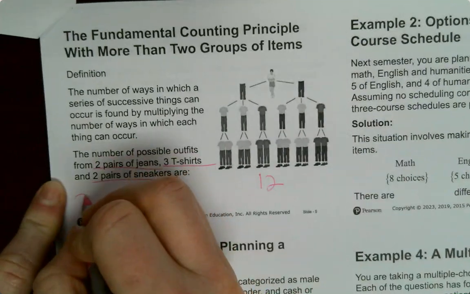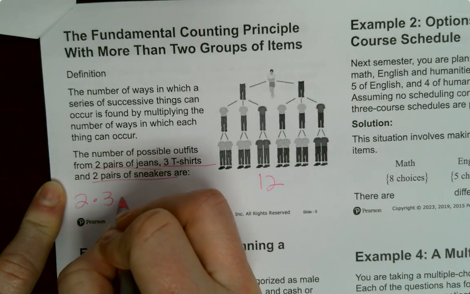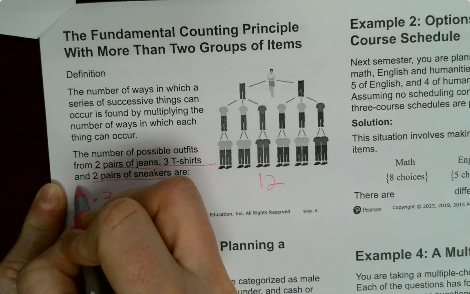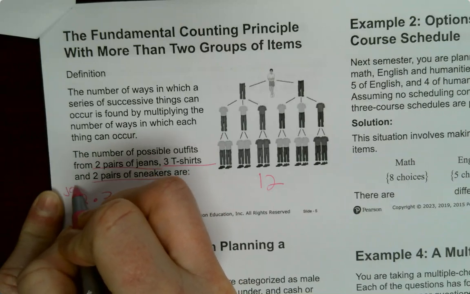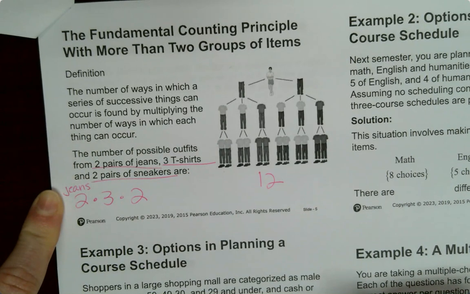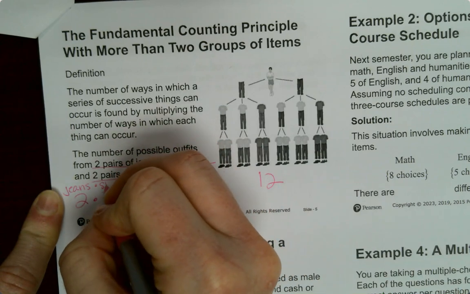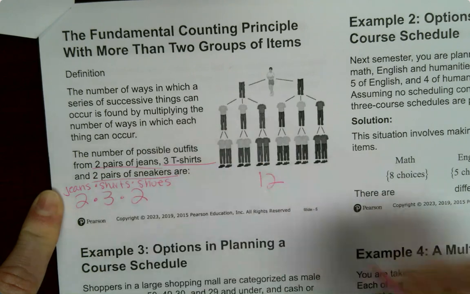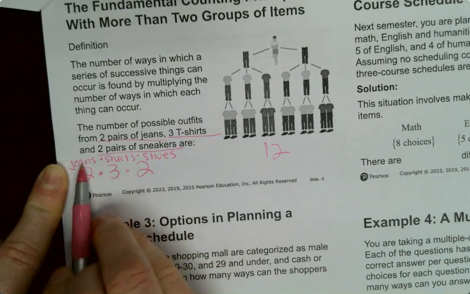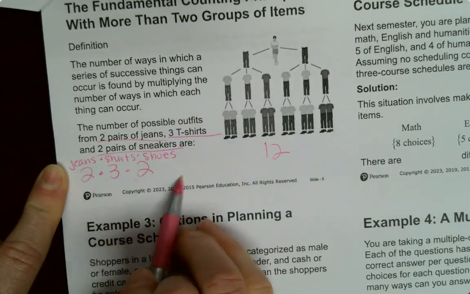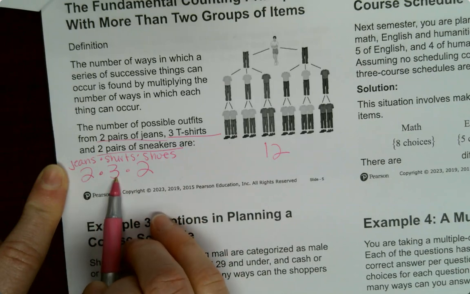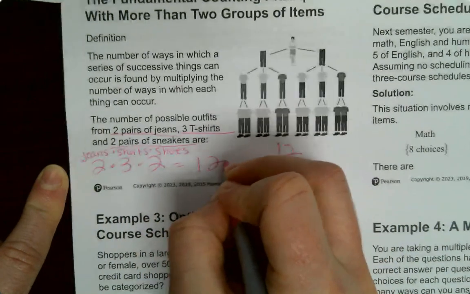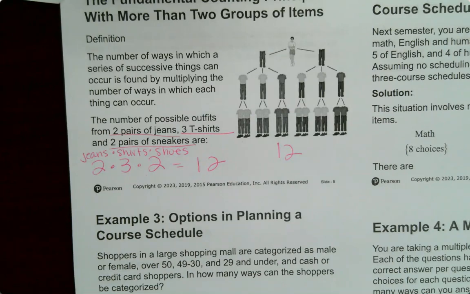Or you can just multiply all possible outcomes times each other. So you have how many jeans, times how many shirts, times how many shoes. So we have 2 jeans, 3 shirts, 2 shoes. Multiply that together. 2 times 3 is 6. 6 times 2 is 12. 12 different outfits.